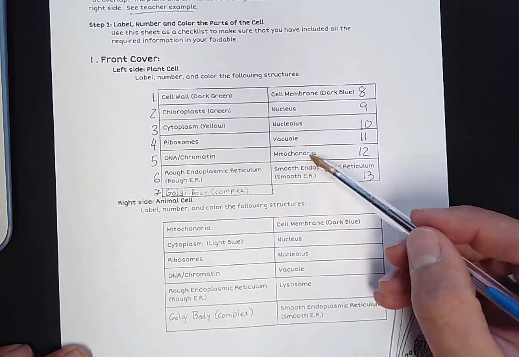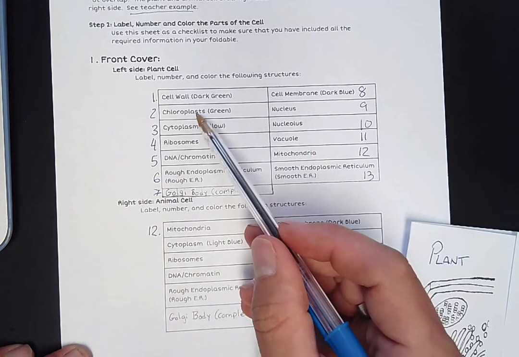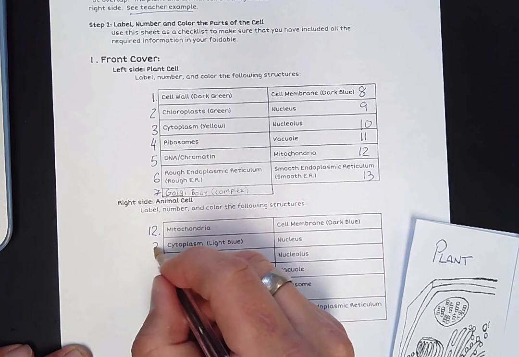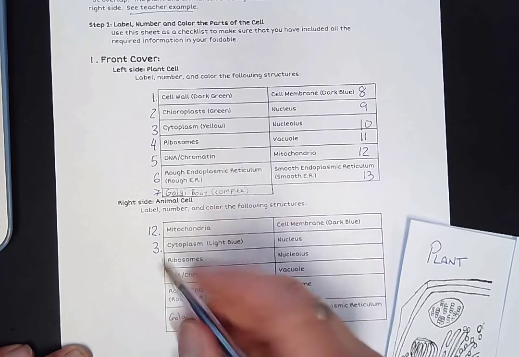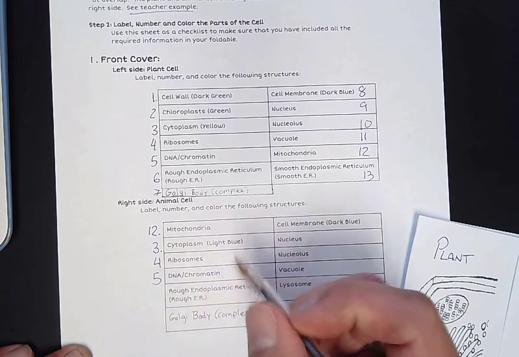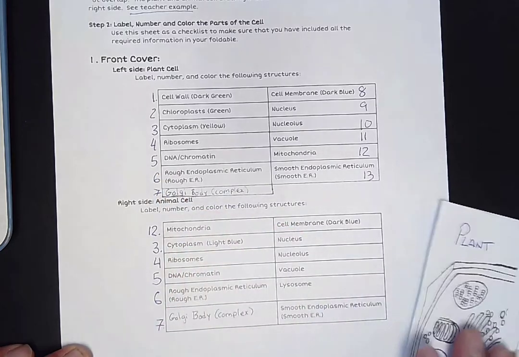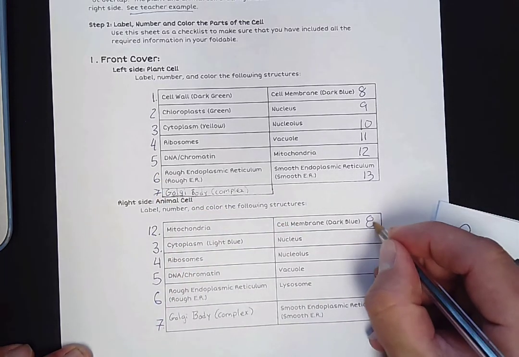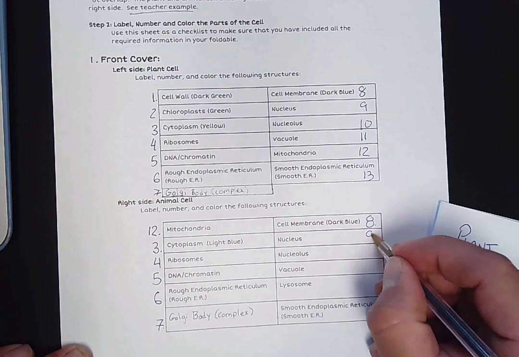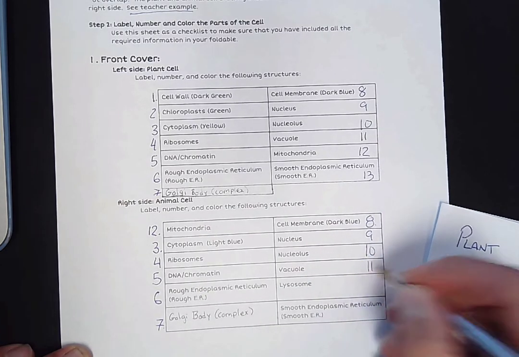Okay, so for example, our mitochondria is actually going to be 12 now. Cytoplasm is going to be 3. Ribosome is going to be 4. DNA chromatin 5. Rough ER 6, Golgi 7, those are the same. Then the cell membrane, we have 8, nucleus 9, nucleolus 10, vacuole 11.